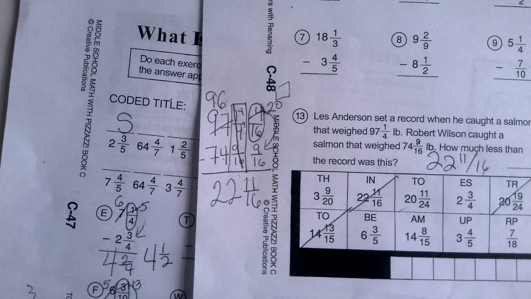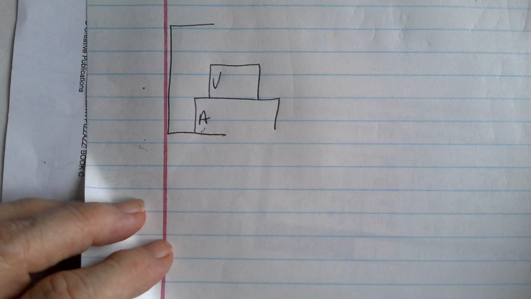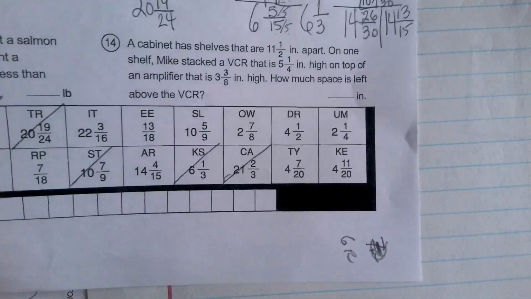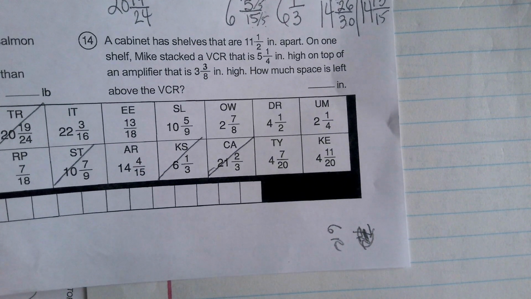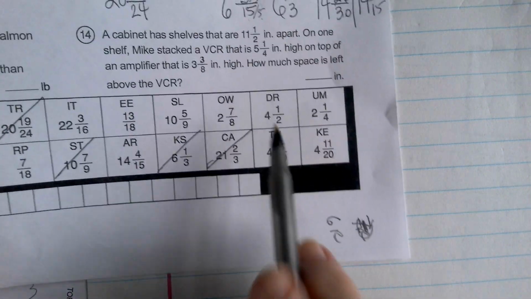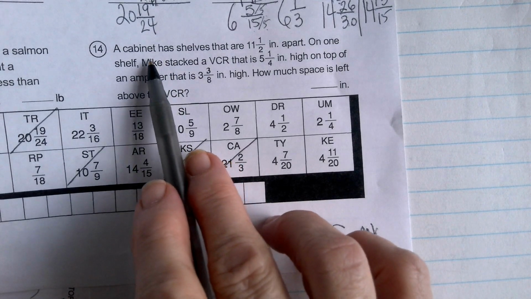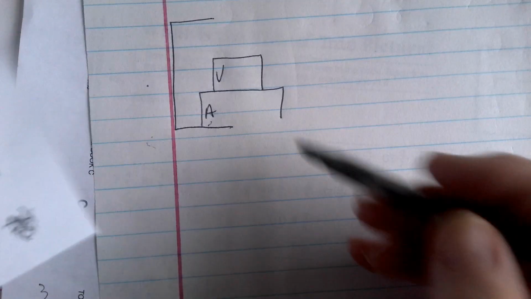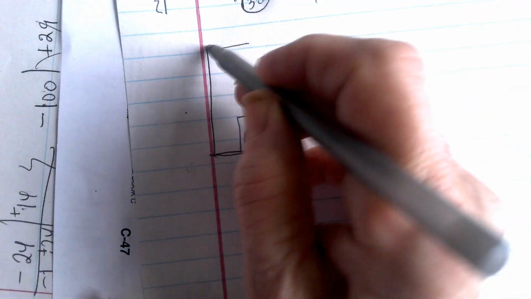Hold on a second. Amplifier, VCR. Okay, so this problem, you don't have to draw it. Just make sure that you know how to do it at the end. Okay, boys, focus. So on this one, it says a cabinet's shelves are 11.5 apart. So here's a shelf and here's a shelf.